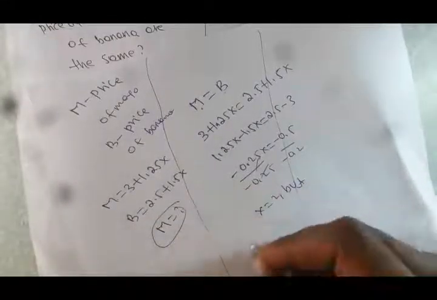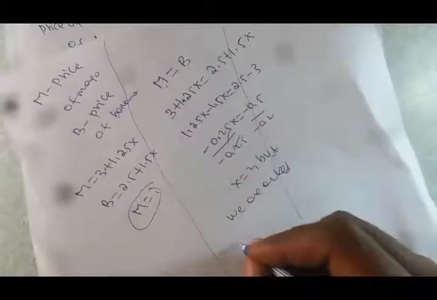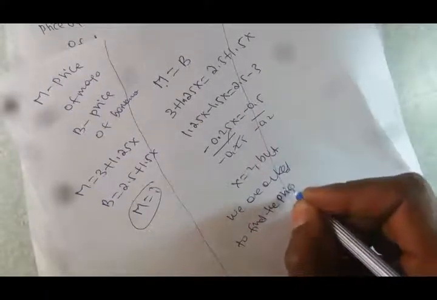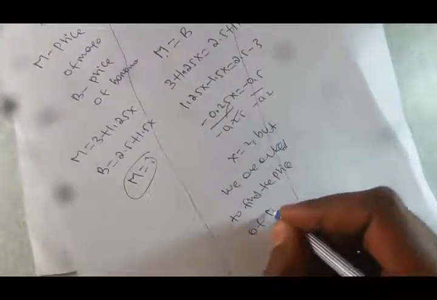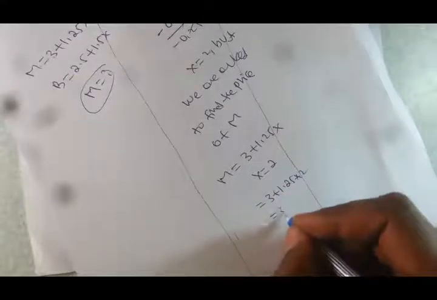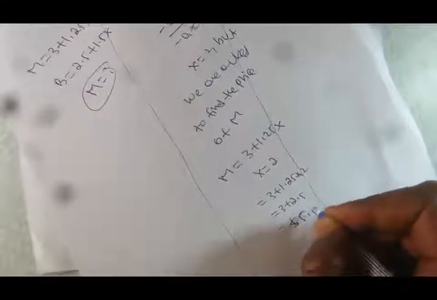But we are asked to find the price of M, and M can be modeled by 3 plus 1.25 times x, and we have already found x is 2. Therefore 3 plus 1.25 times 2, 3 plus 2.5, this is equal to $5.5.